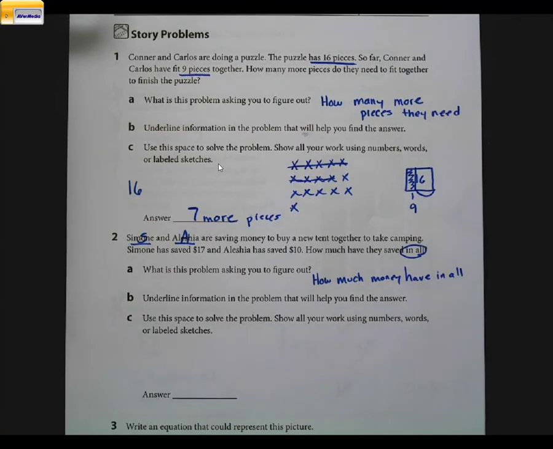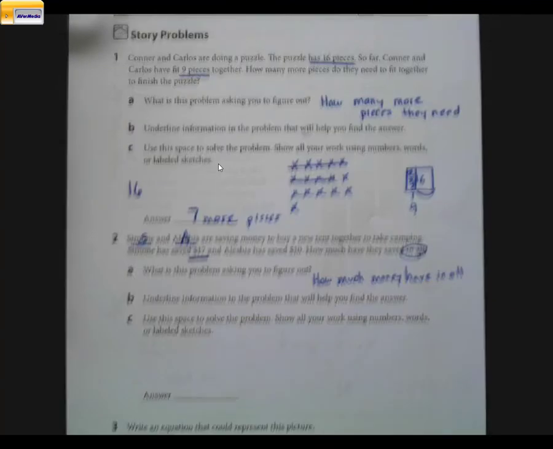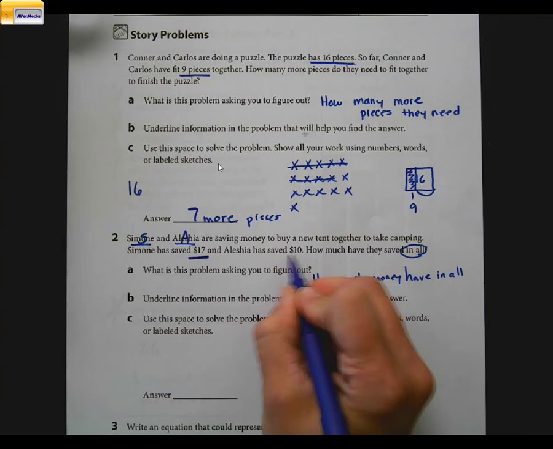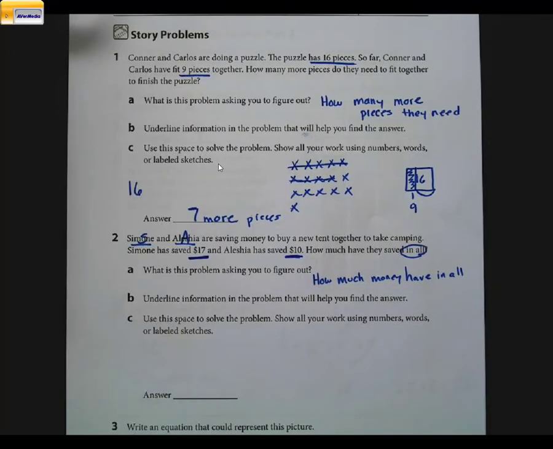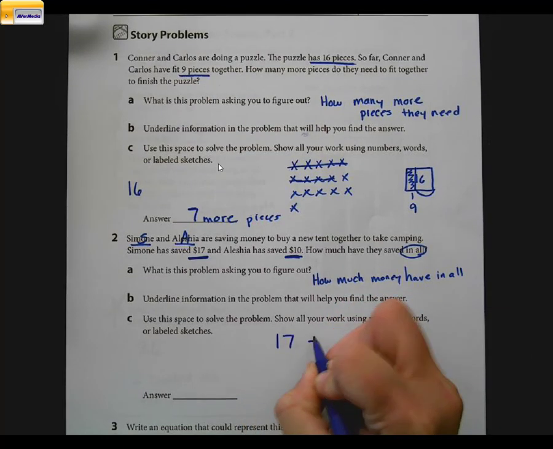So I'm going to underline information in the problem that's going to help me solve this now. So I know that so far S has saved $17 and I know that Alicia has saved 10. So that's going to help me figure out how much in all. So then it says use this space to solve the problem. Show all of your work using numbers, words, or labeled sketches. So it's going to be 17 plus 10.